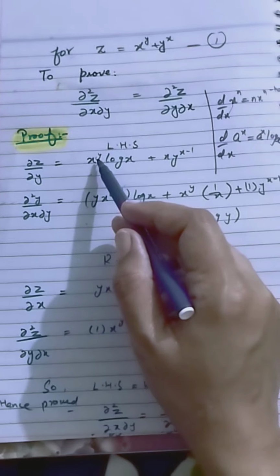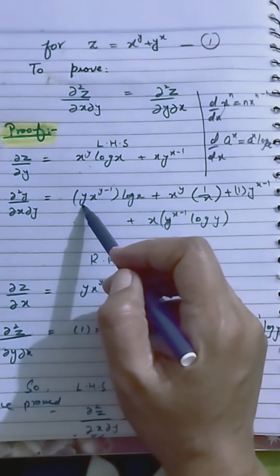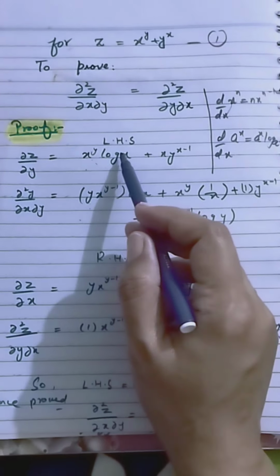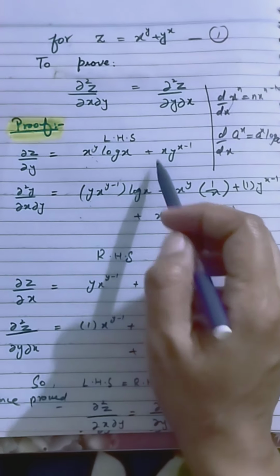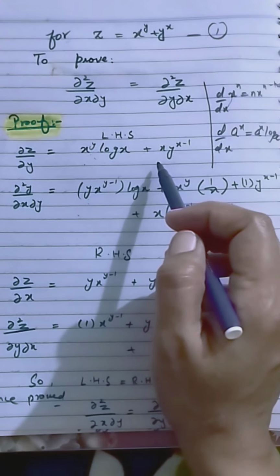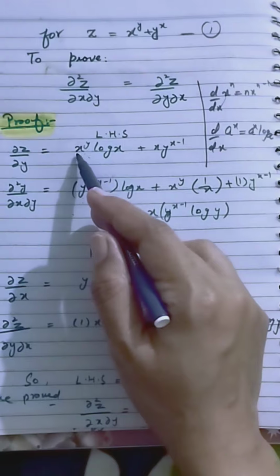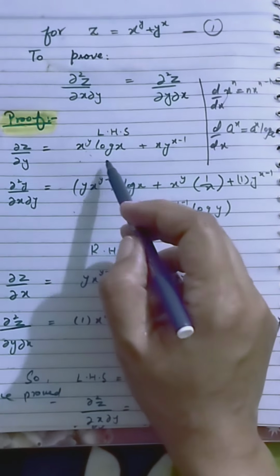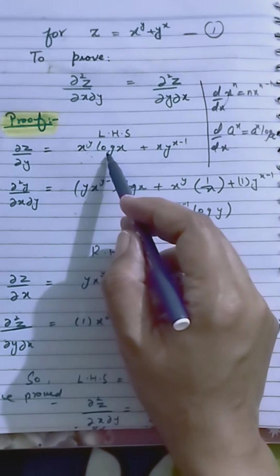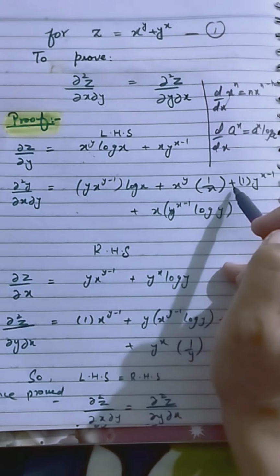First we differentiate x^y, it becomes y x^(y-1) and log x as it is, plus here we use the product rule, so now it's the first term as it is and the derivative of the second term is 1/x, plus.